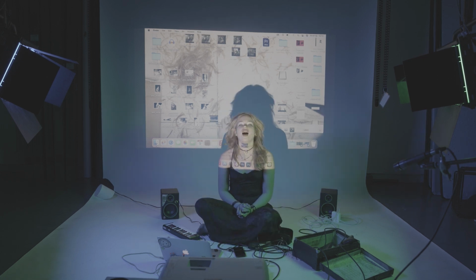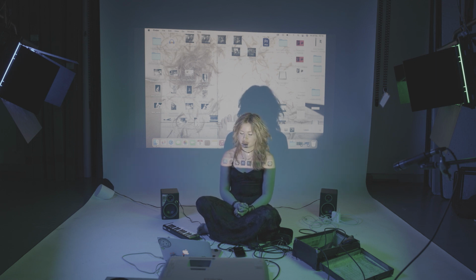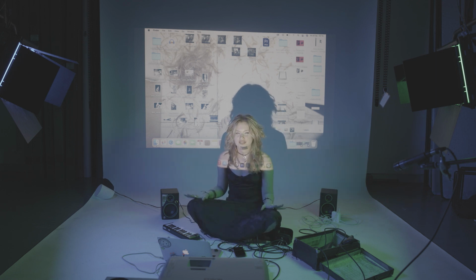Started. Okay. I've been looking at three different ways to turn images into sound. How do you turn images into sound?